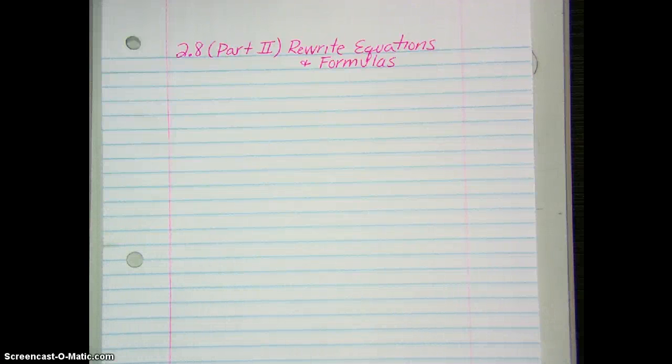Okay, so Chapter 2, Section 8. This is Part 2 of the video, Rewriting Equations and Formulas. Sometimes this is also referred to as solving literal equations. And so yesterday in the video, you looked at how to take an equation that contains more than one variable and use the skills that we've been developing to solve it for a specific variable. So today we're going to look at a few more examples that are a little bit more challenging.